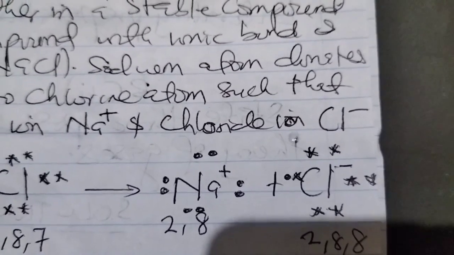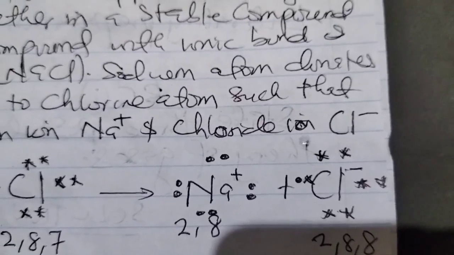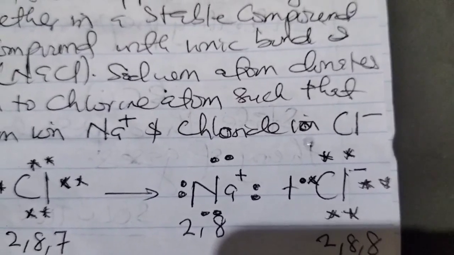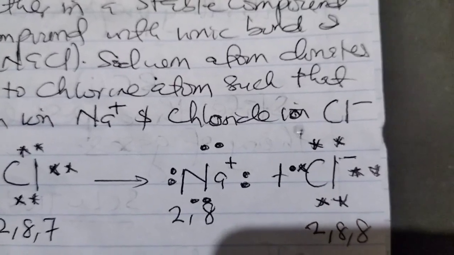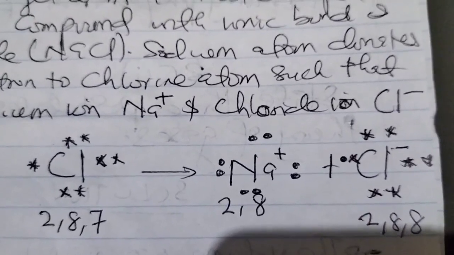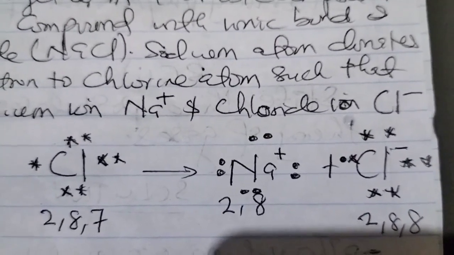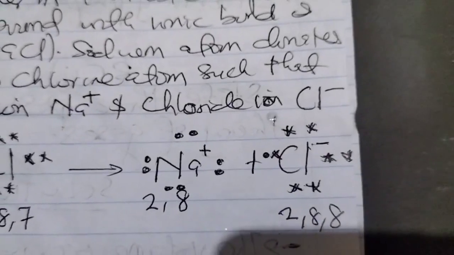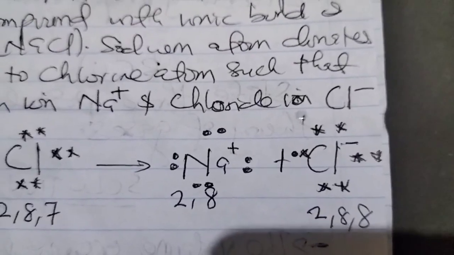On the left side of the chlorine atom you have 2 electrons there, and one of them is dotted. That means it came from sodium. And so chlorine becomes negatively charged, and sodium becomes positively charged. Sodium is now 2, 8, the electron configuration of neon, 10 electrons, a noble gas, while chlorine is 2, 8, 8, the electron configuration of argon, 18, also another noble gas.